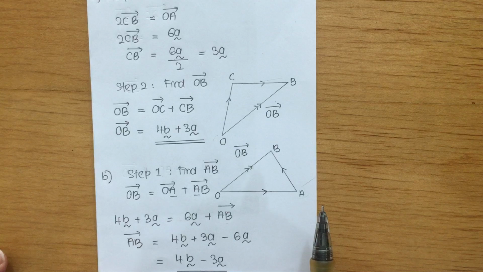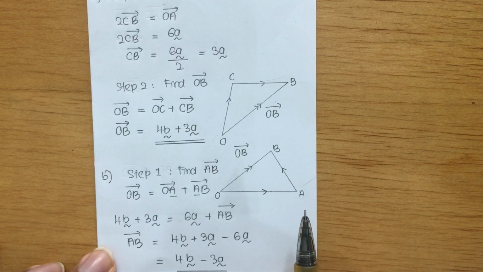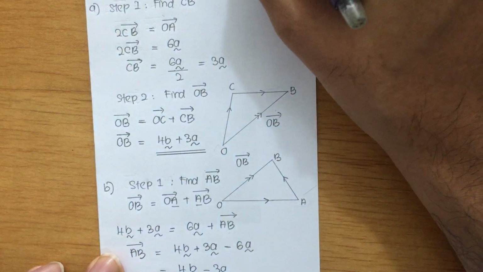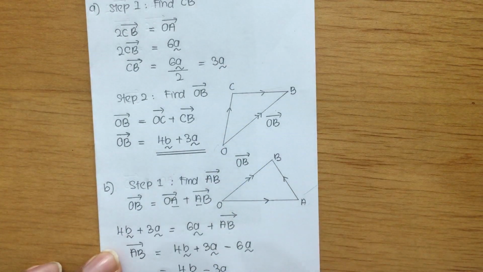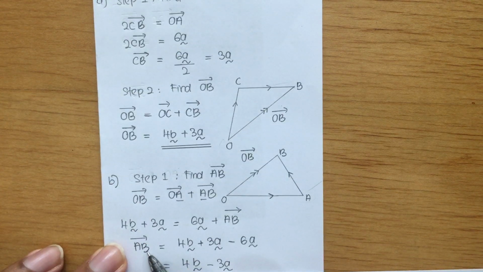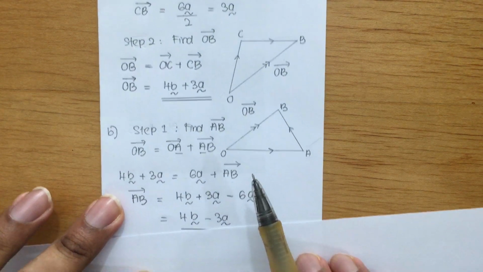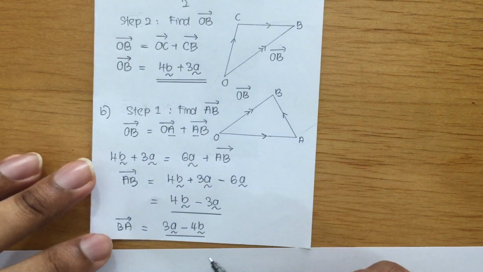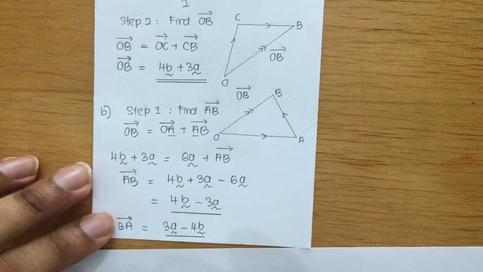Alright, guys. But then the question mentioned the ratio BP is to PA, guys. So it's advisable for us to change the vector direction. Since the vector direction is in AB, we can change it into BA. So if we change it into BA, our answer will be negative 4B plus 3A.